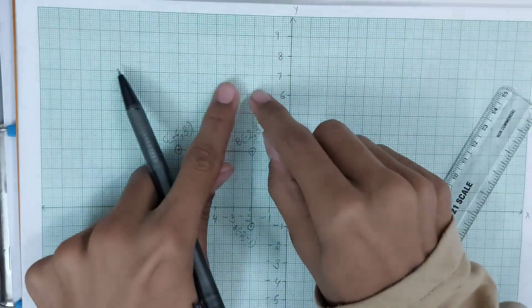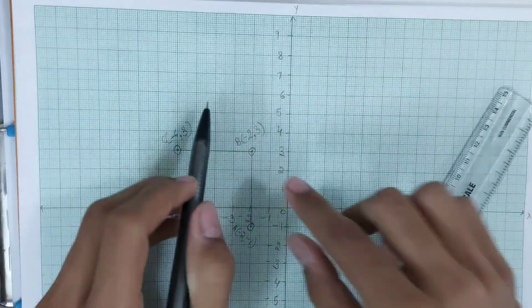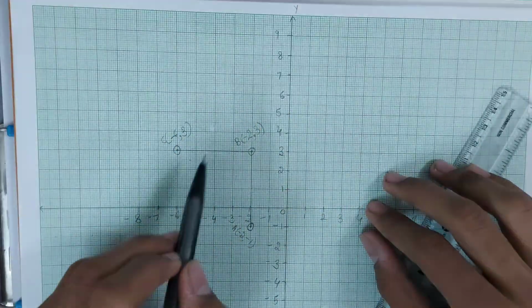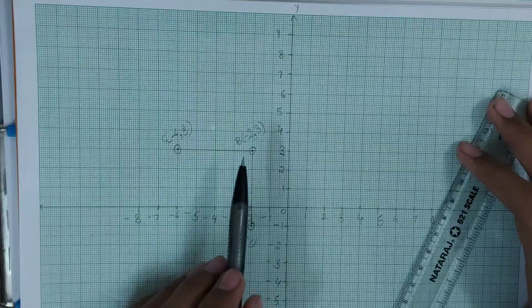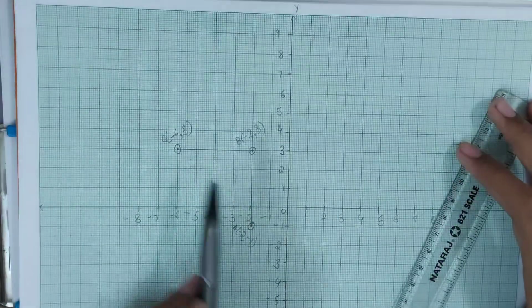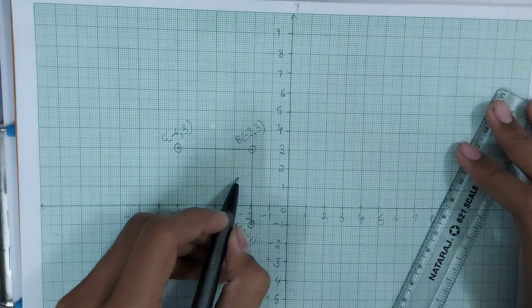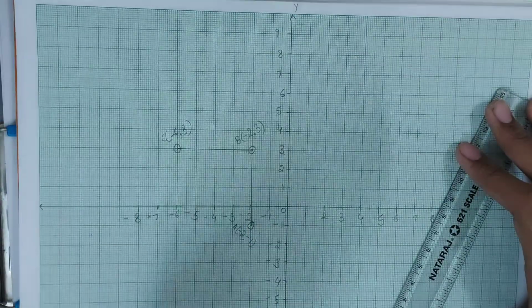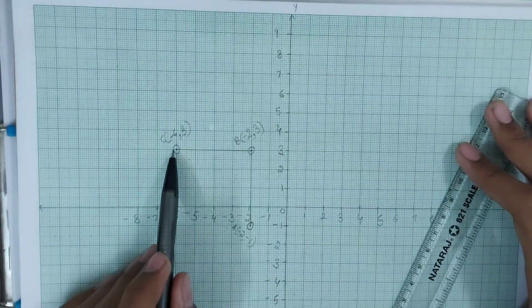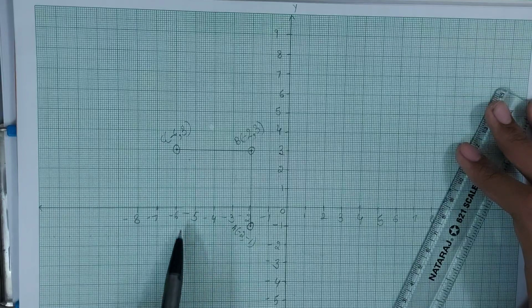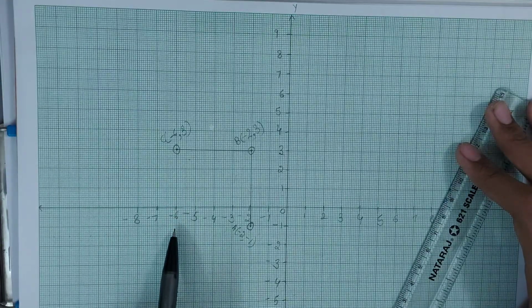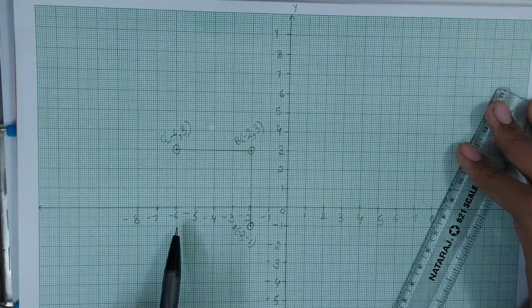Since each block represents 1 centimeter, the distance is 4 centimeters. But we are not going that deep, just see it on the graph, 4 blocks between B and C. Similarly between A and B, you can see 1, 2, 3 and 4 blocks. That means the perpendicular distance from A and from C should be 4 blocks, 4 units, and it should be the same point.